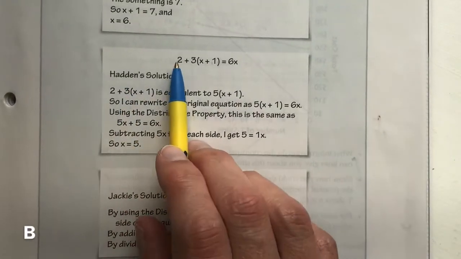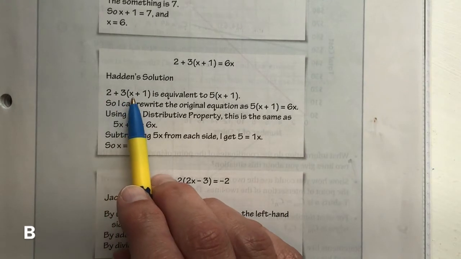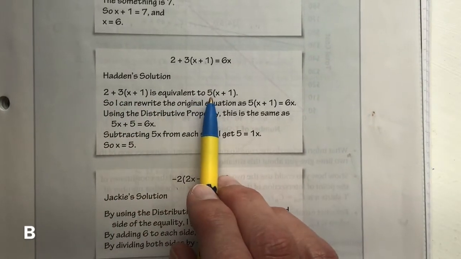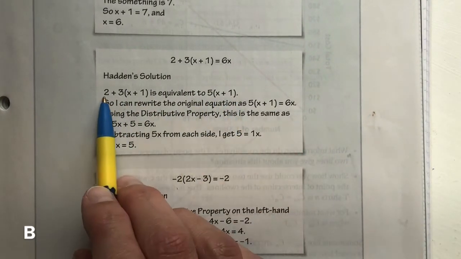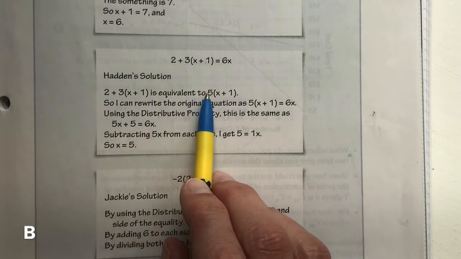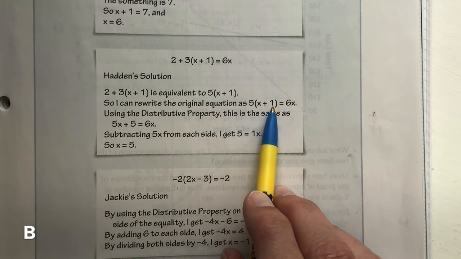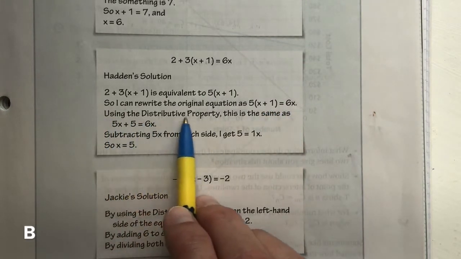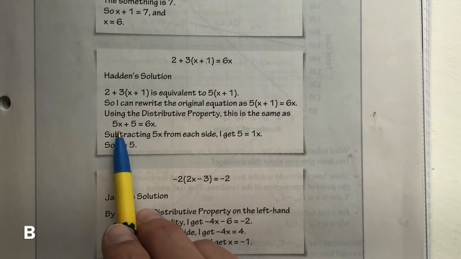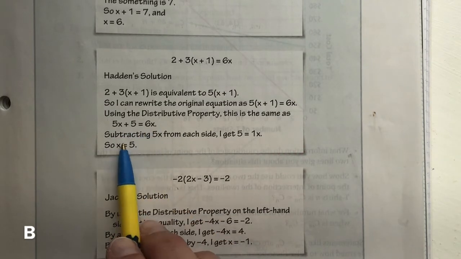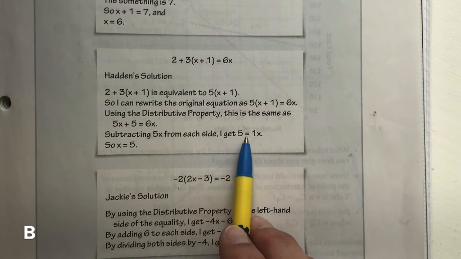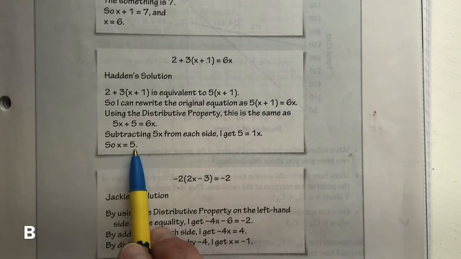Look at the next one here. We've got Hayden's example. We've got that 2 plus the 3 times the x plus 1 is equivalent to 5 times x plus 1. Okay, so he's got from a 2 plus 3 to make 5x. So I can rewrite the original equation as 5x plus 1 equals 6x. Using distributive property, this is the same as 5x plus 5 equals 6x. Subtracting 5x from both sides, I get 5 equals 1x, so x equals 5.